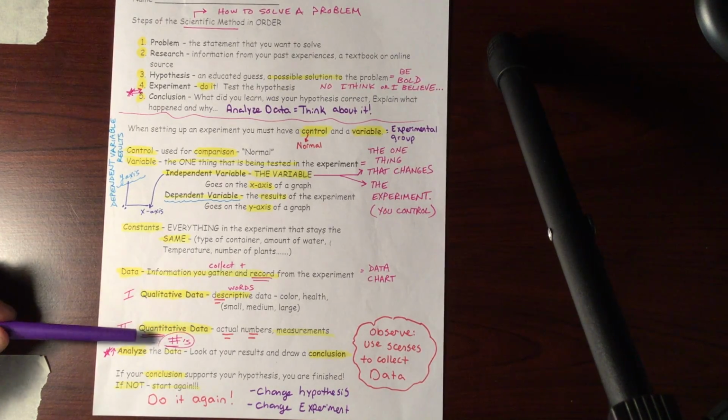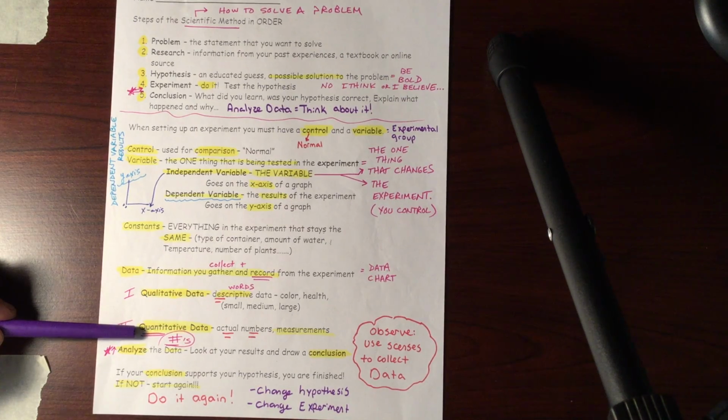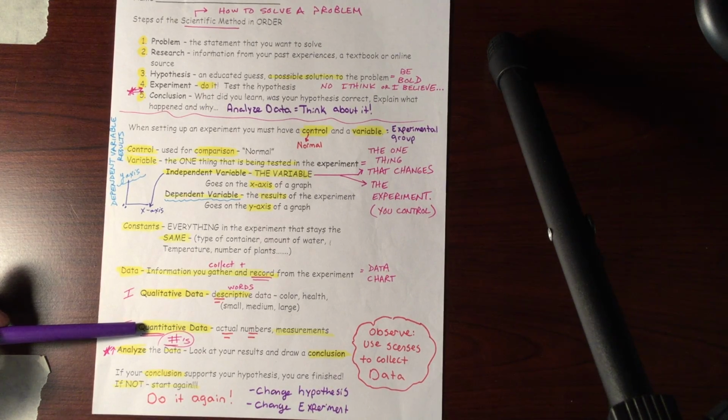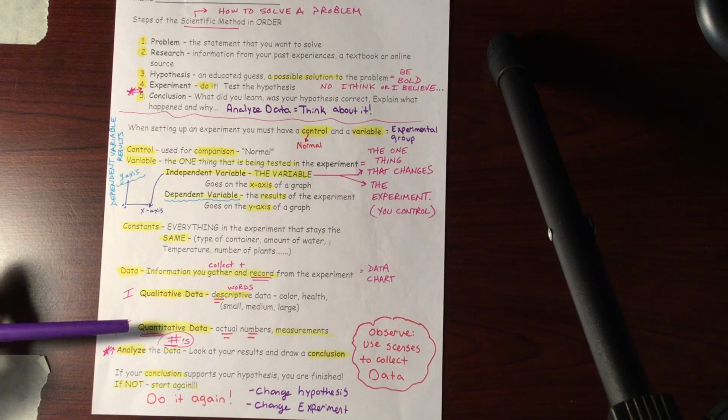So they look alike but break the words down. So I'm going to start with the second type, quantity. You guys probably have heard that word before. How much of quantity of something do you have? So quantity is talking about numbers. It's actual measurements, actual numbers.